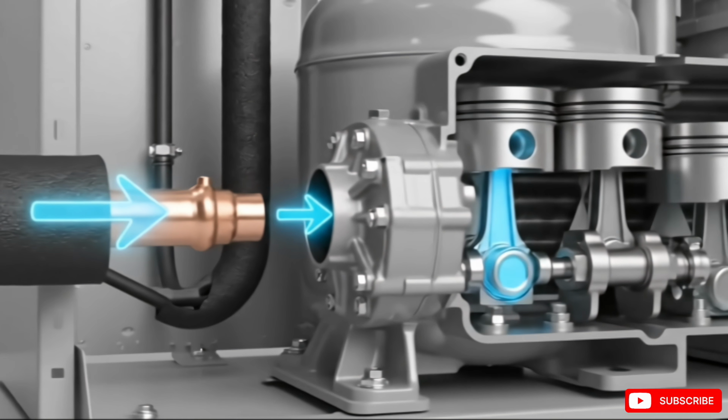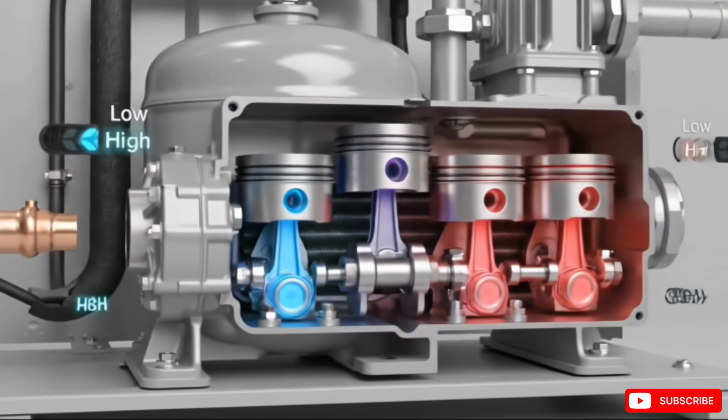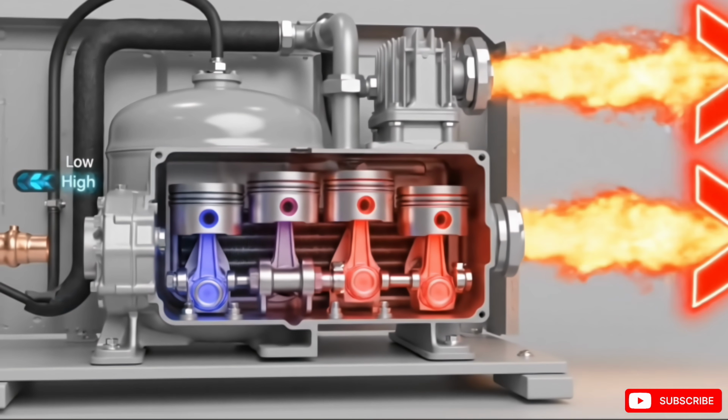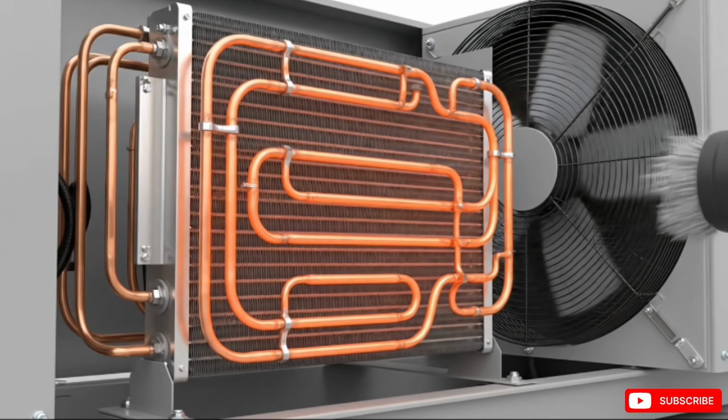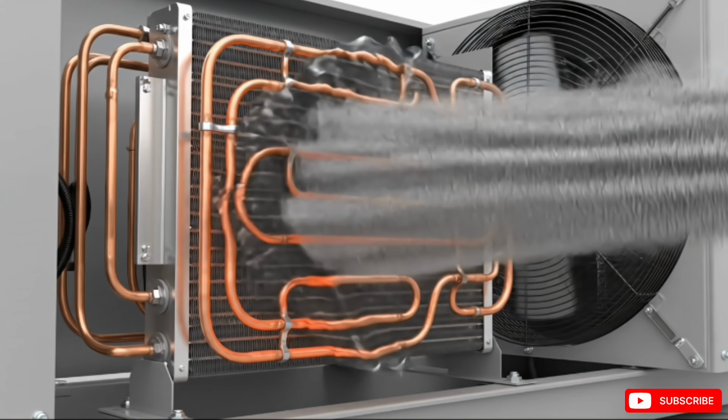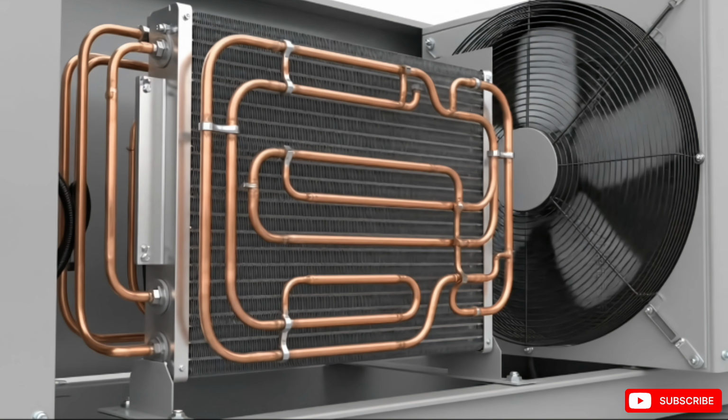The compressor is the heart of the air conditioning system. It compresses the refrigerant gas, which increases both the pressure and temperature. The hot refrigerant gas now enters the condenser coil. A fan blows outdoor air across the condenser coil.